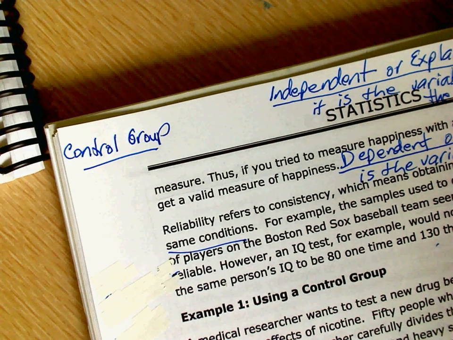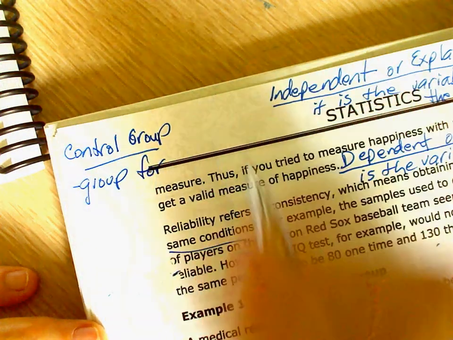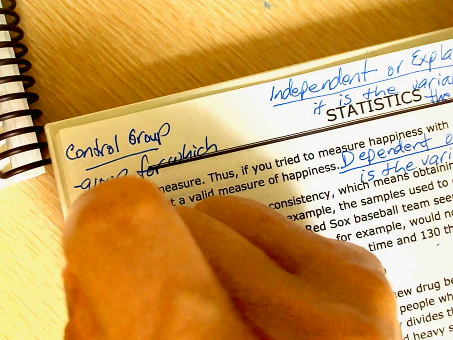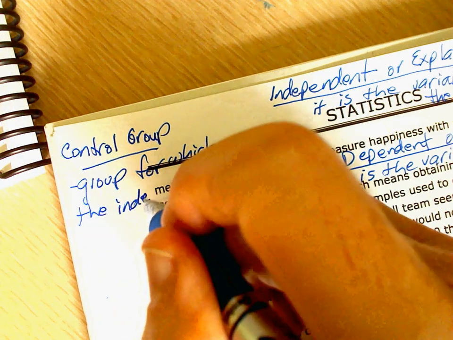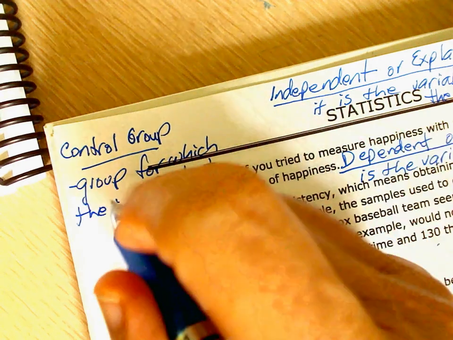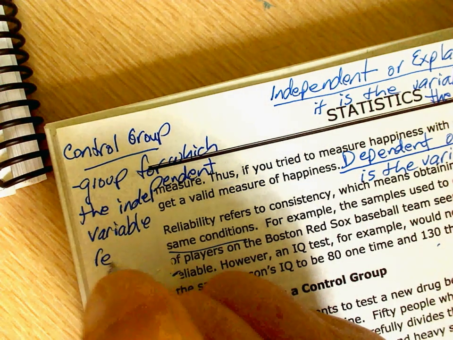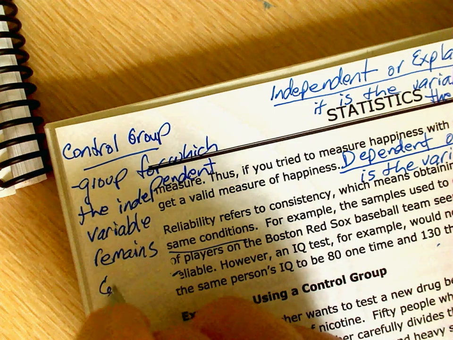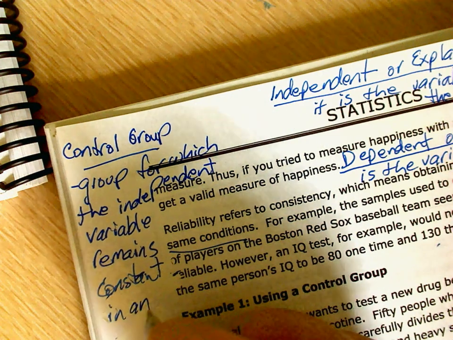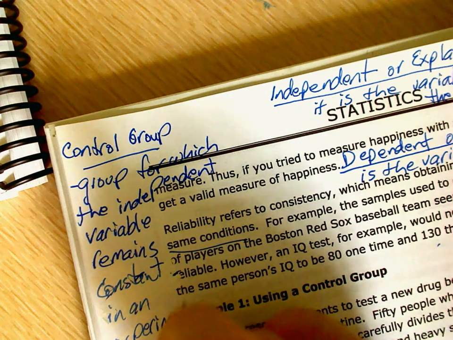Group for which the independent variable remains constant in an experiment or statistical study.